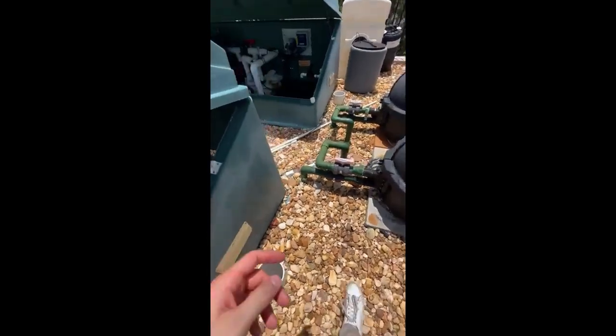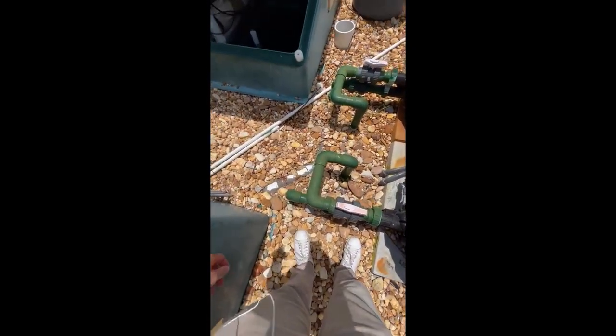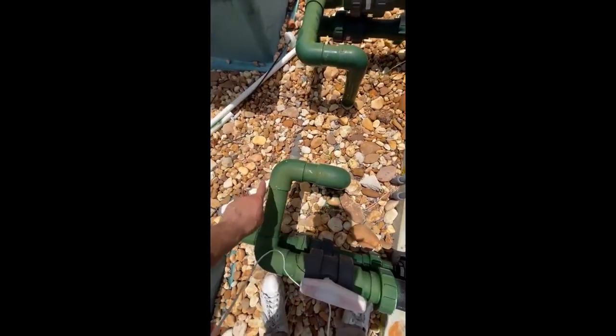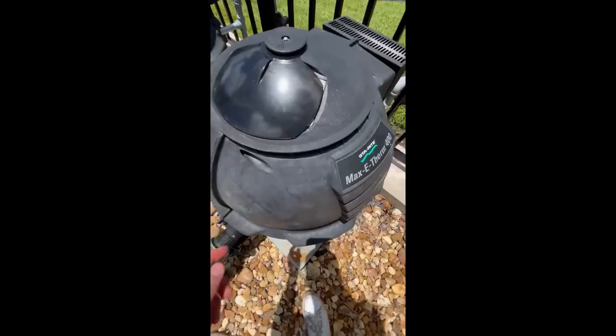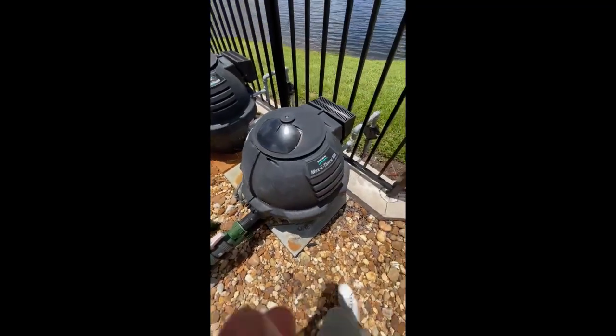But before it actually returns to the pool, a network of underground pipes takes it and runs it through, and I believe it's the top one, right? The final chlorinated pool water comes through here. This is the pool heater. We've got a whole course on pool heaters.